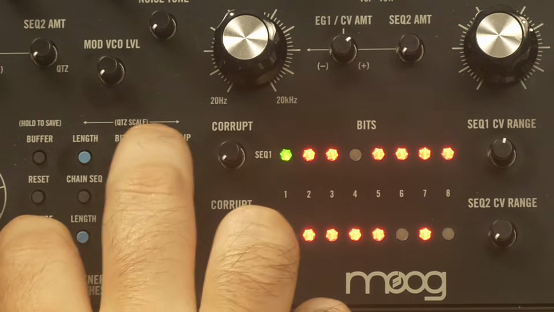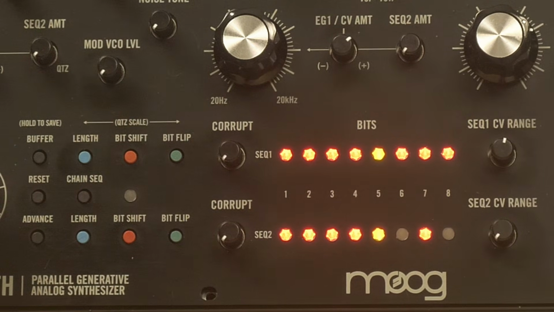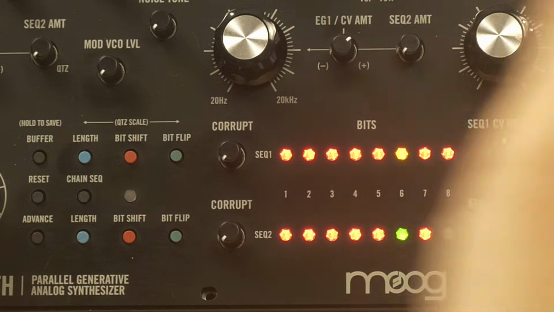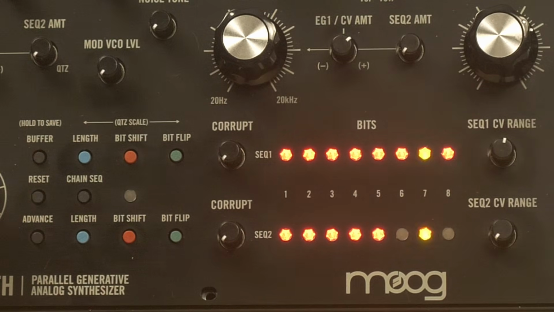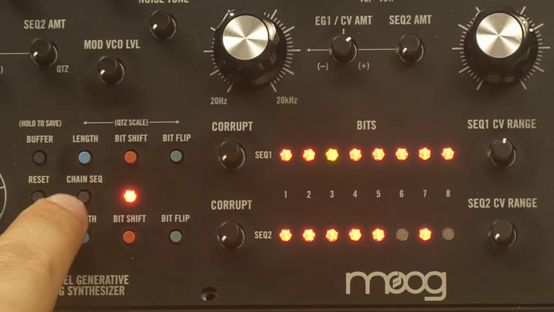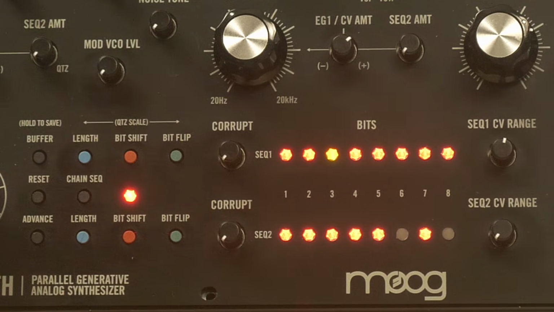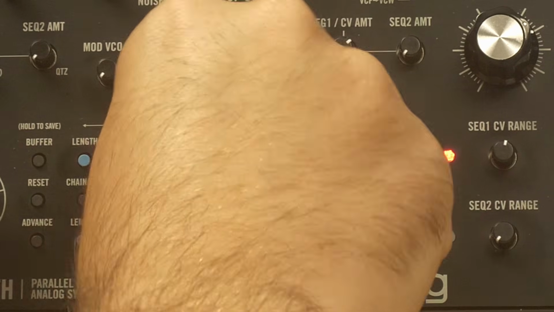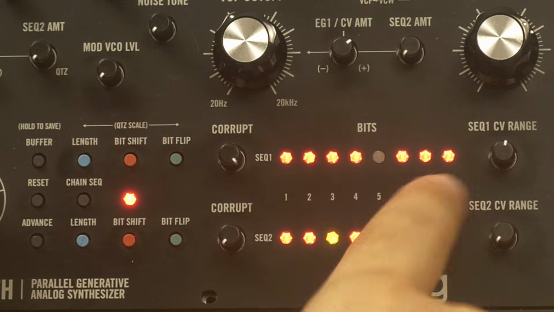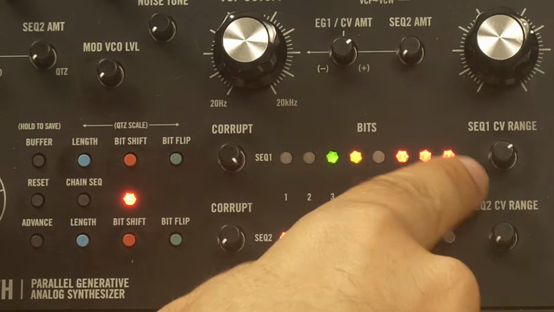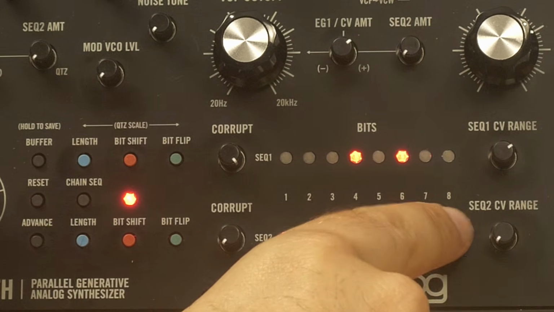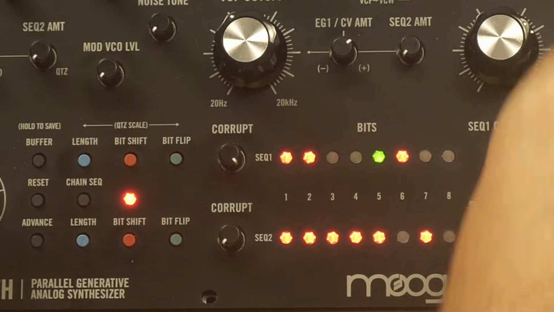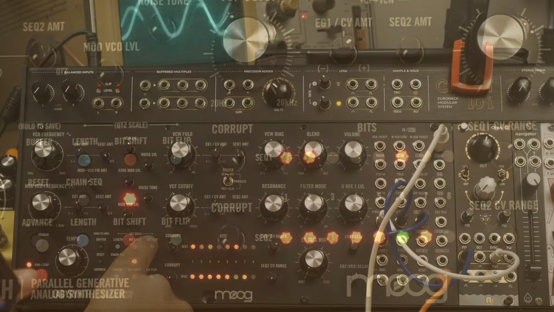I'm going to fill in the rest of these bits just so you can hear it. So that is totally working. Another trick I haven't shown you: you can chain the 2 sequencers together and have one 16-step sequence. You can separately corrupt them, which is pretty cool, but all the sequencer CVs, anything that says 1 or 2, is now the whole 16-step sequencer with the trigger and the CV ranges.